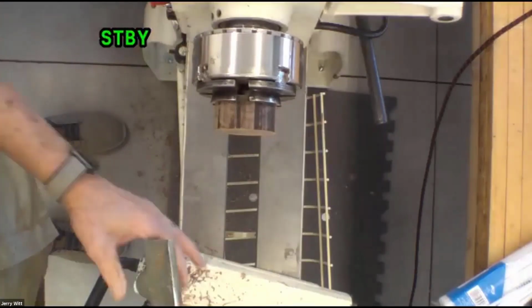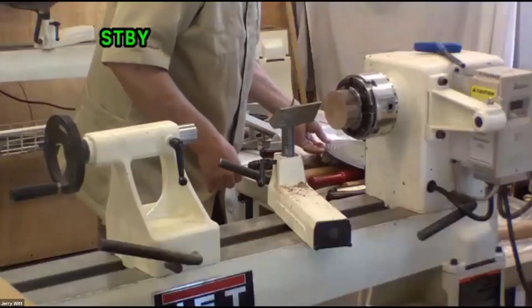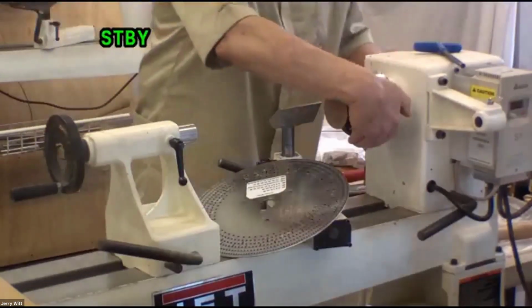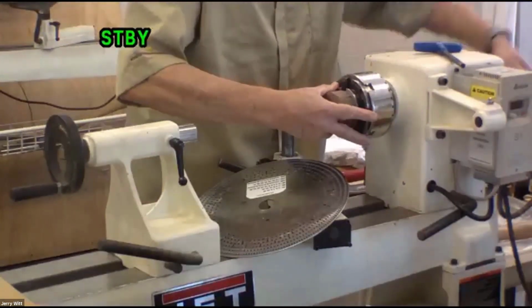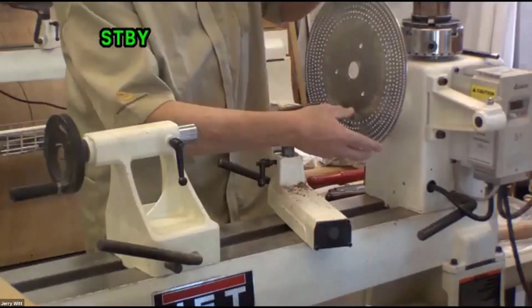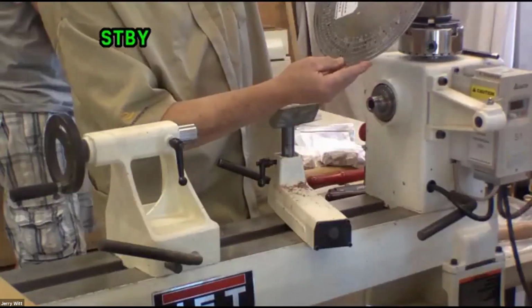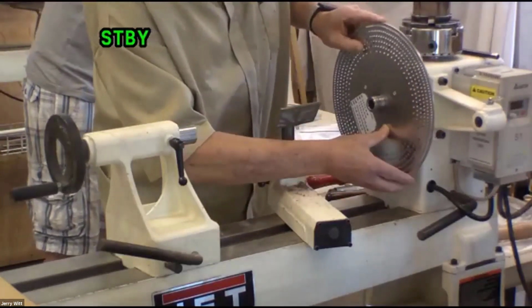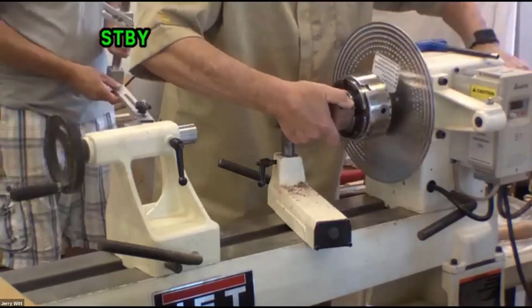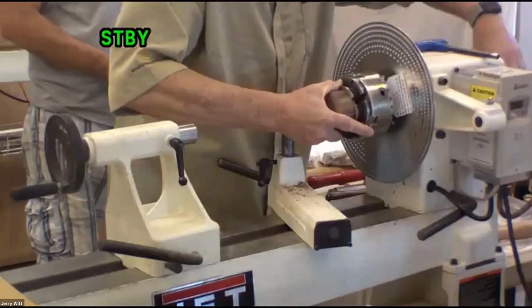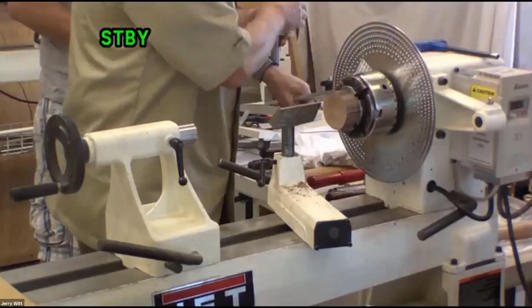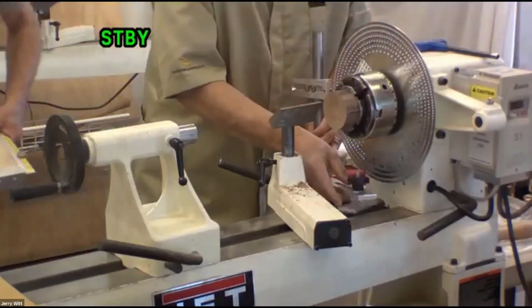Okay, so now I have my bottom piece. I can take off the chuck, put on the index wheel. Let's see, yeah. Put the chuck back on.